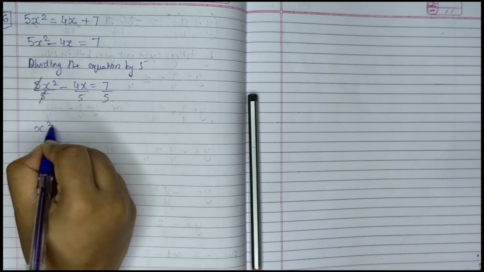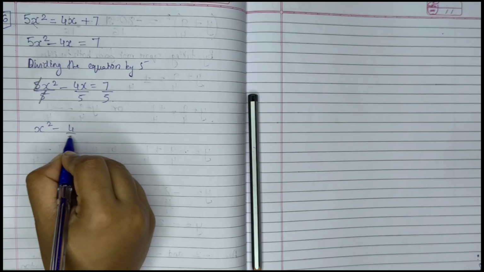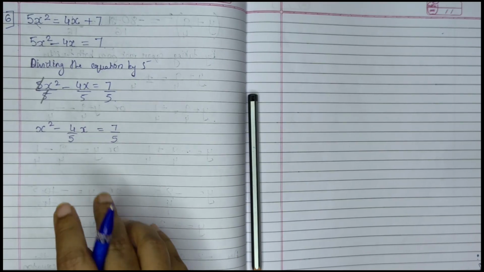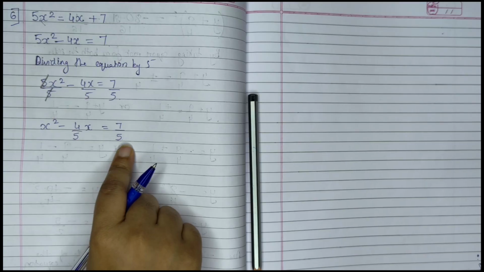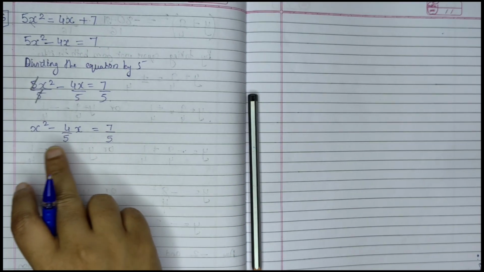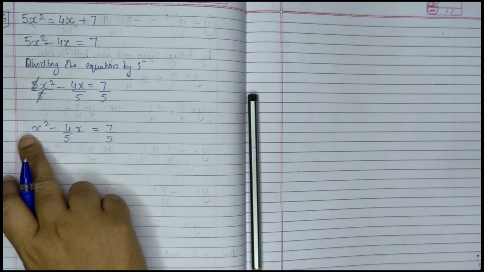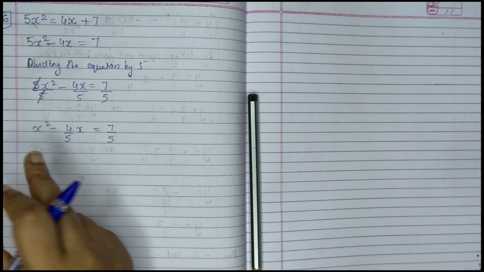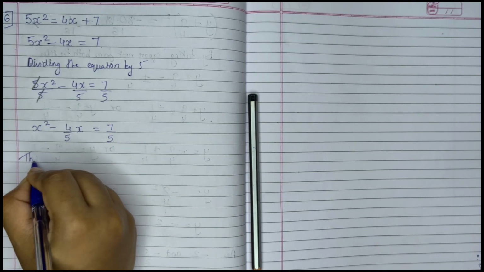What we got, x square minus 4 upon 5x is equal to 7 upon 5. Okay, the third term is also shifted on the right hand side. You can see now, and this we wanted 1. So by dividing it by 5 on both the sides, we got 1. Okay, now next step is finding the third term.